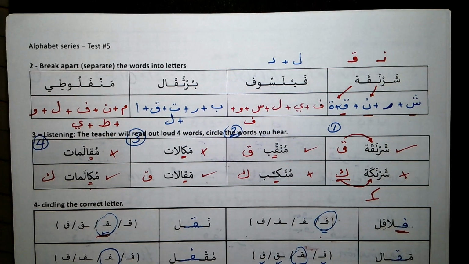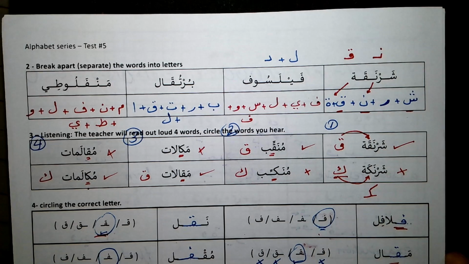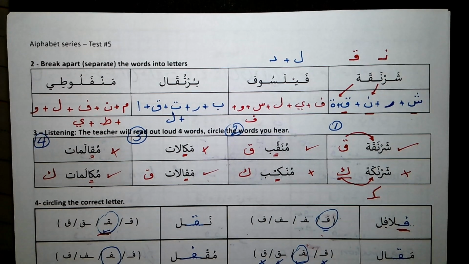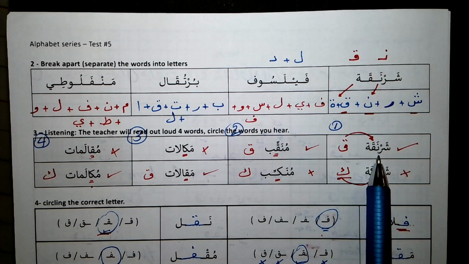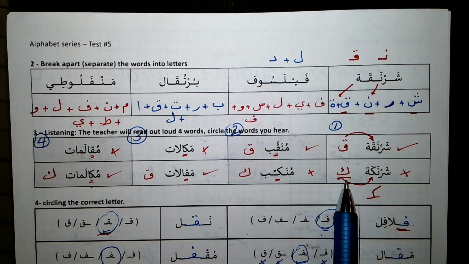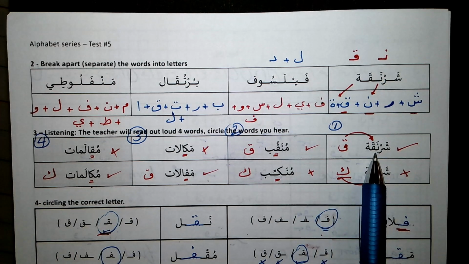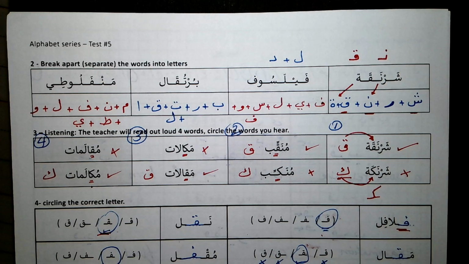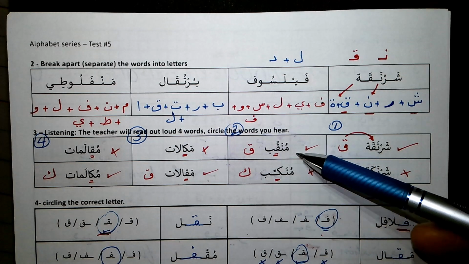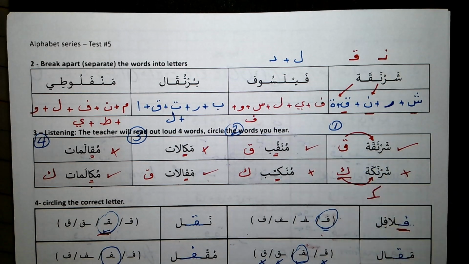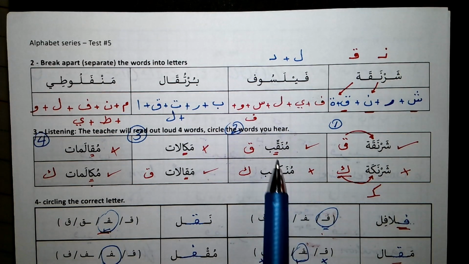So both of these words have the same letters. One letter is different. In the first one I said ق, شرنقة, qaf. The second one is شرنكة, kaf. So it's شرنقة, not شرنكة. I read شرنقة. So the first one is correct, the second one is not. Second word, منقب. I pronounced the qaf, not the kaf. I didn't say منكب. I said منقب.